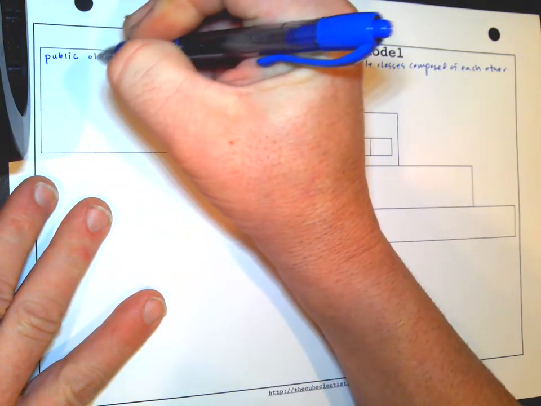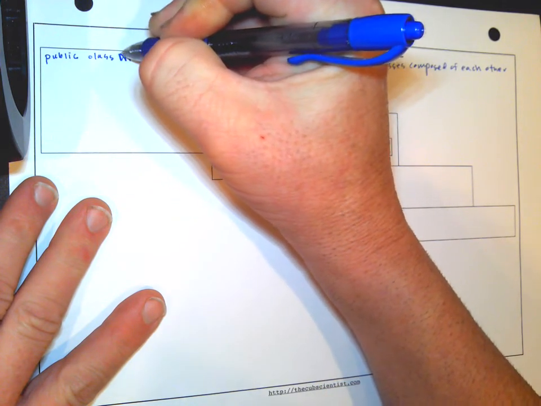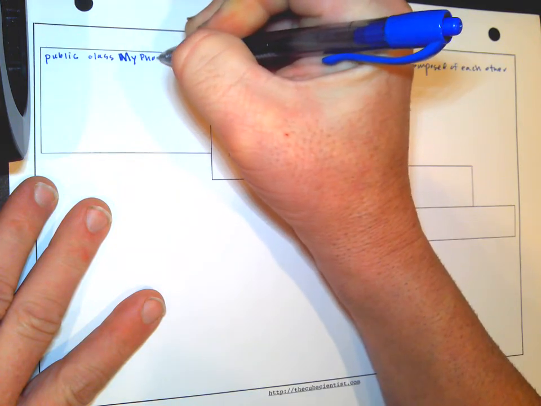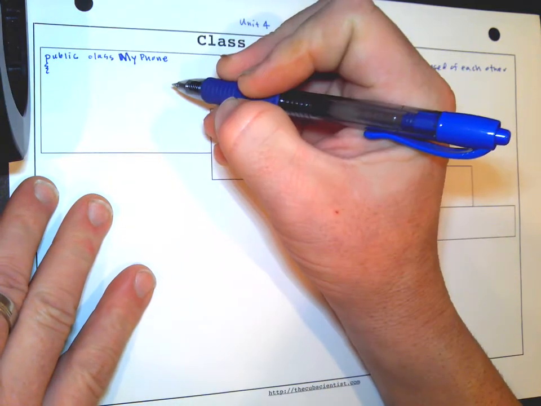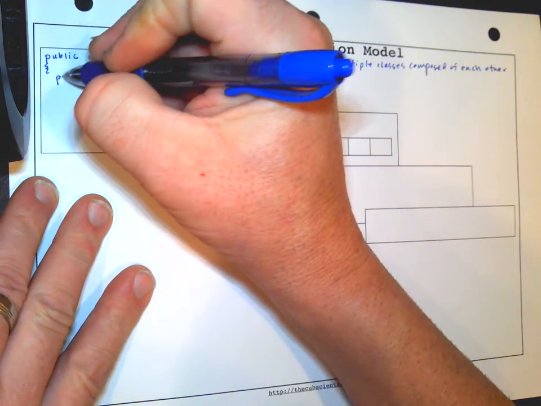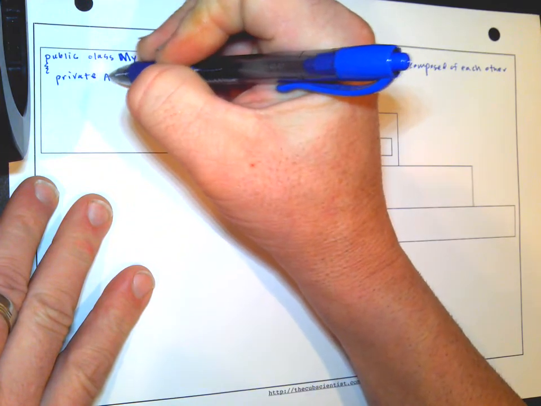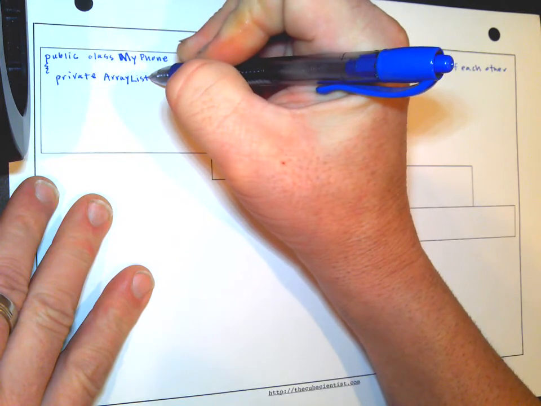Public class, we'll call it MyPhone, capitalized first letter of a class name, camel notation, MyPhone. And maybe some private instance variables that it might have. Private ArrayList. Now, I'll talk about what an ArrayList is in a second.